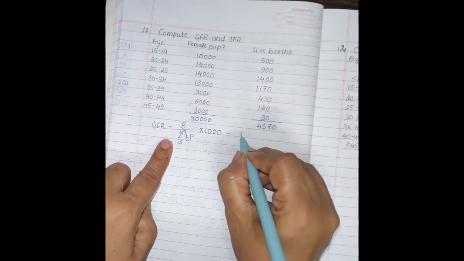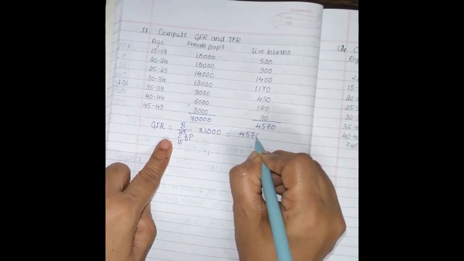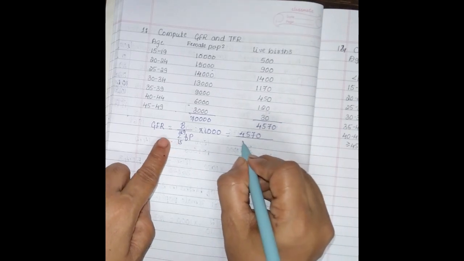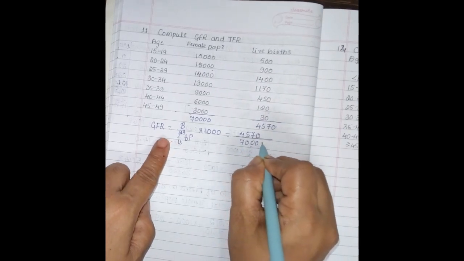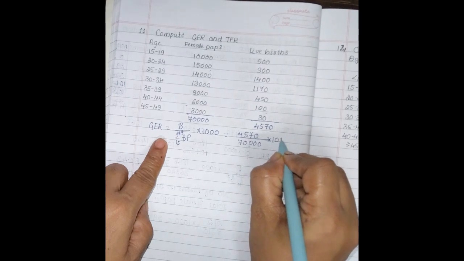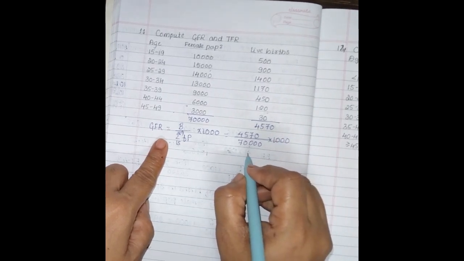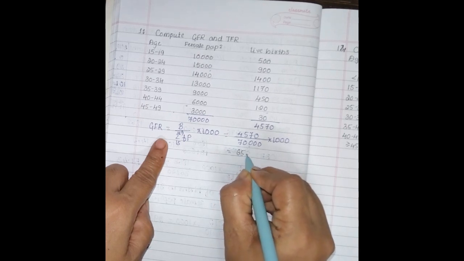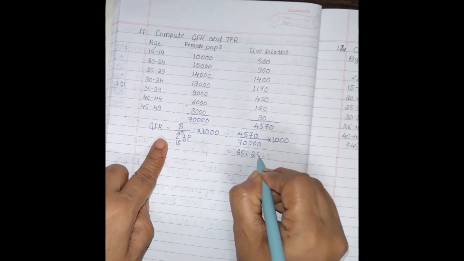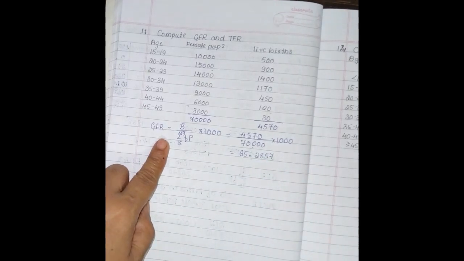Then 4570 divided by female population 70,000 into 1000. Then you have to take the answer. The answer comes as 65.2857.